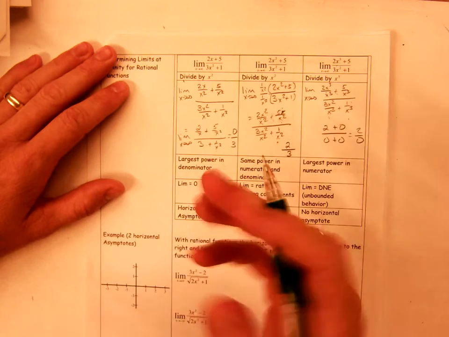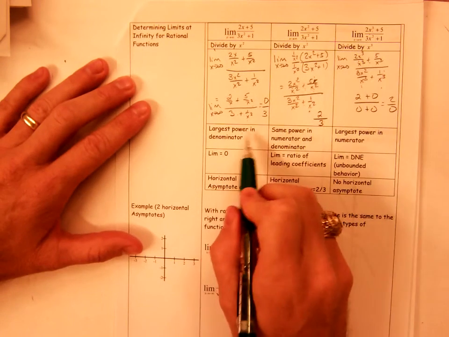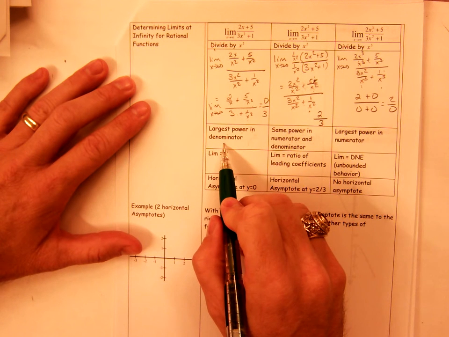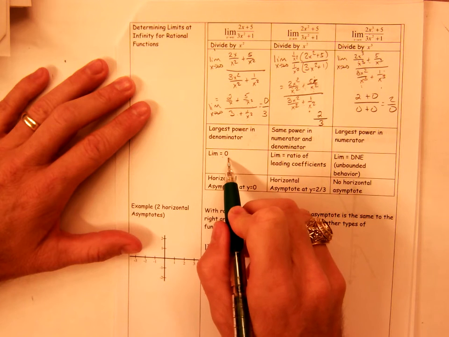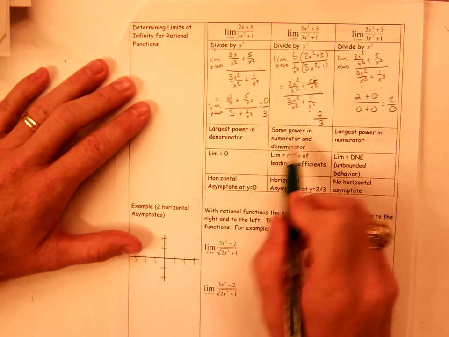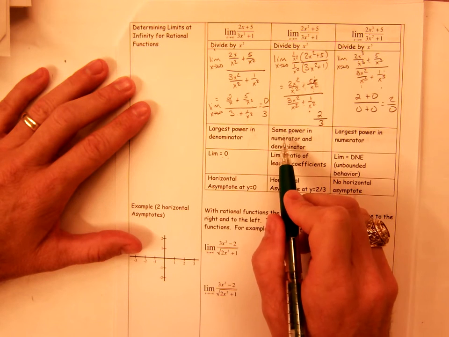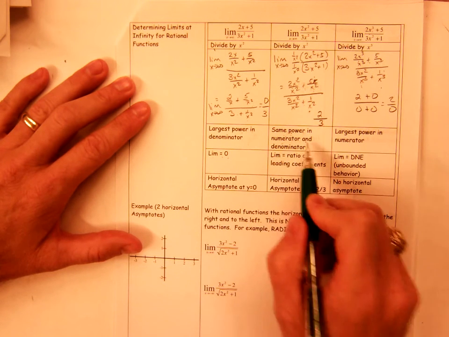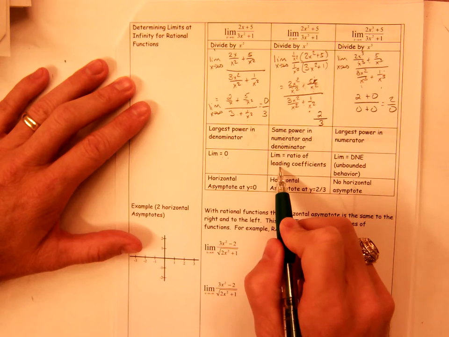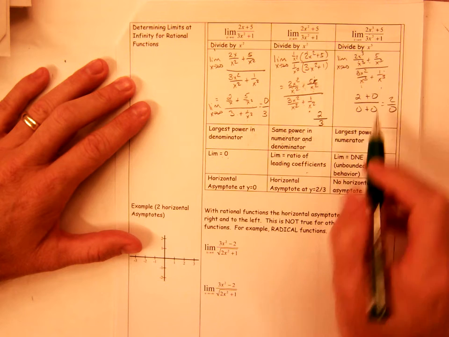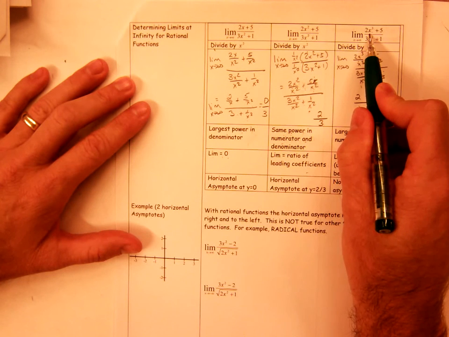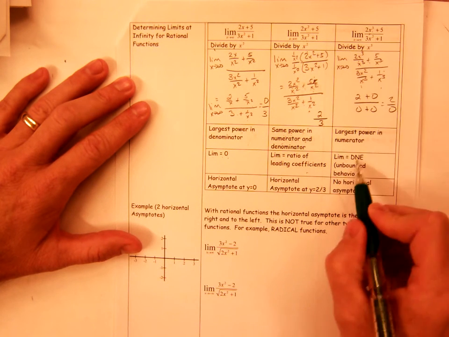Okay? So what does all this mean? All right. When the largest power is in the denominator, when it's the biggest, the limit is equal to 0. When the largest power is in the numerator and the denominator, in other words, they're the same, the limit is the ratio of the leading coefficients, 2/3. When the numerator has the largest degree of x, then your limit does not exist.